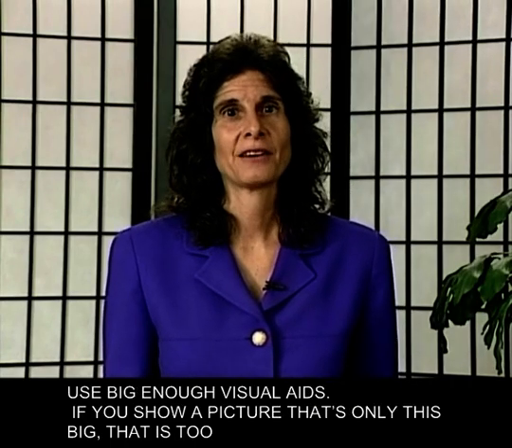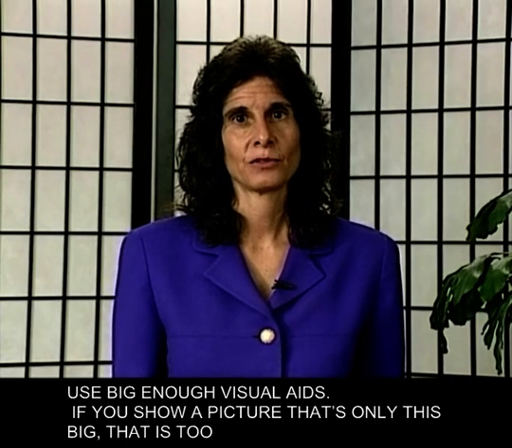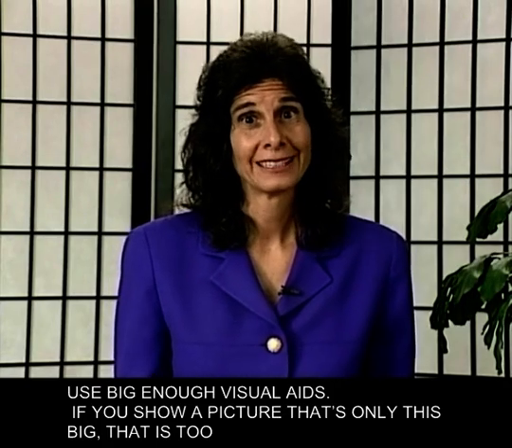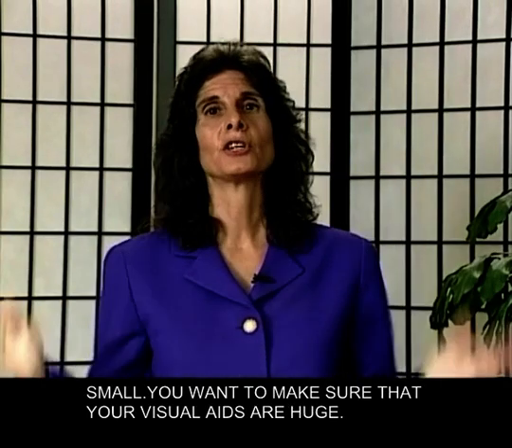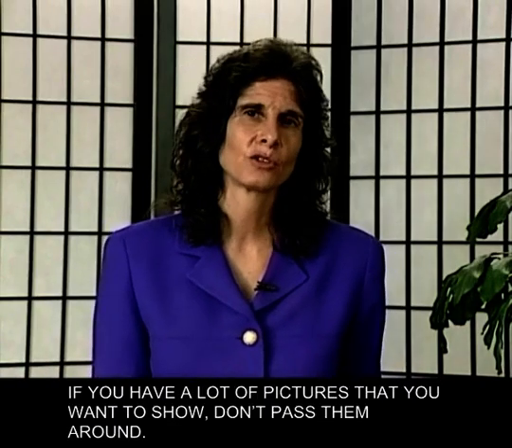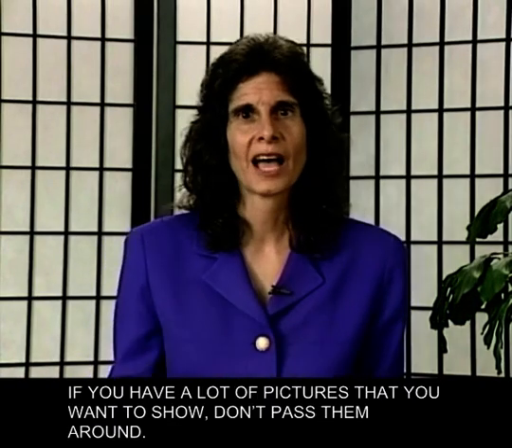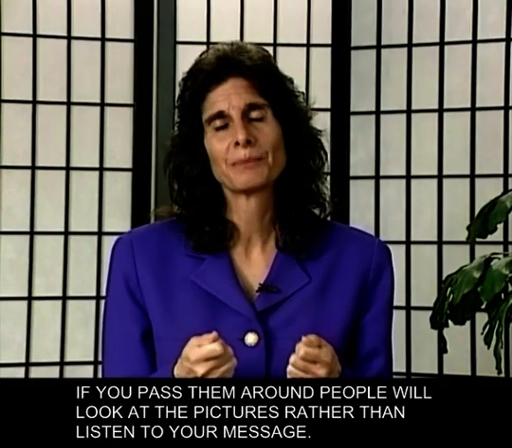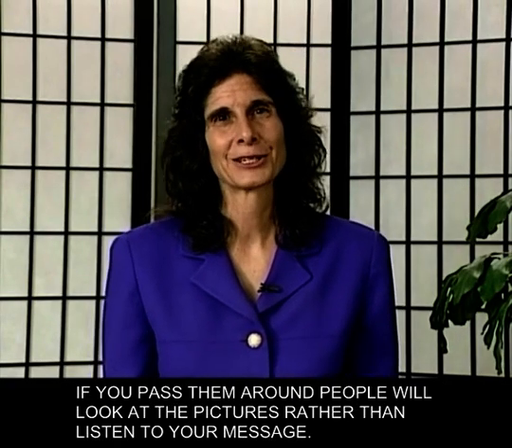Use big enough visual aids. If you show a picture that's only this big, that is too small. You want to make sure that your visual aids are huge. And if you have a lot of pictures that you want to show, don't pass them around. You want to have big enough pictures for everybody to see. If you pass them around, people will look at the pictures rather than listen to your message.